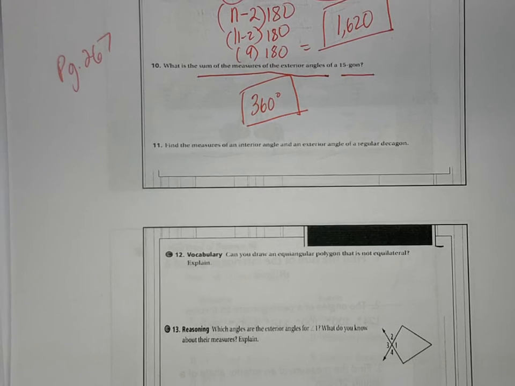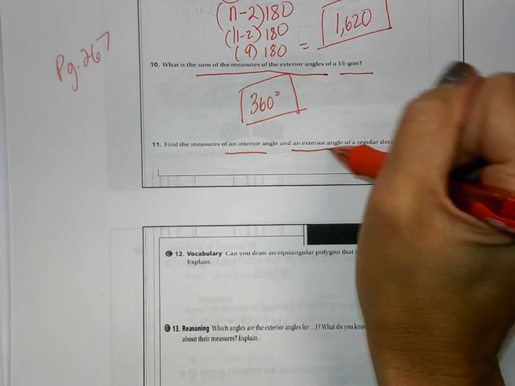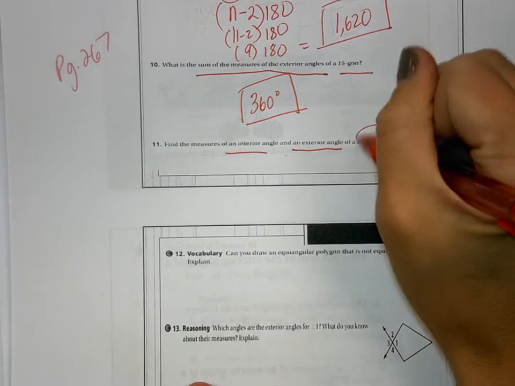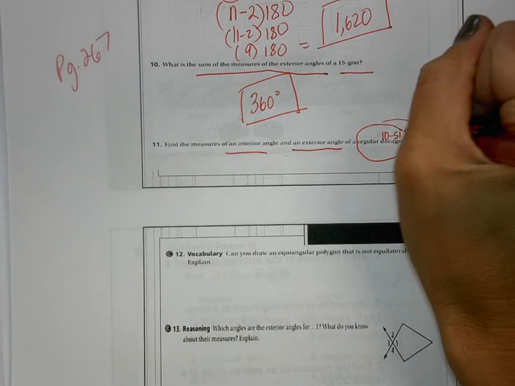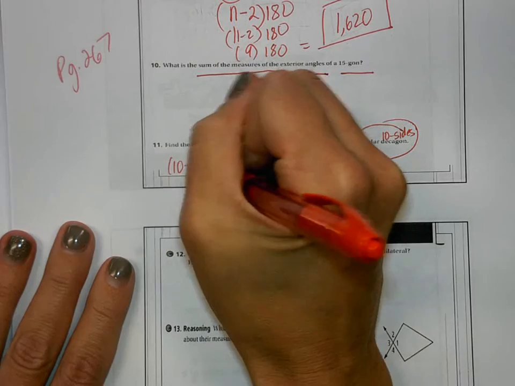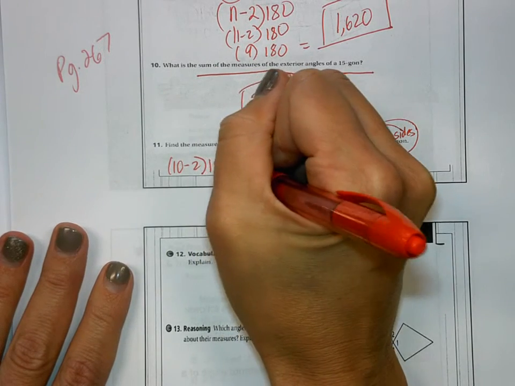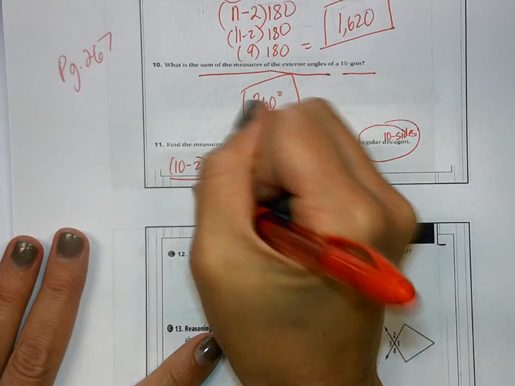This one says, find the measures of an interior angle and an exterior angle of a regular decagon. What is a decagon? How many sides? Good job. 10 sides. Okay, so we're going to have to do 2 different problems on this one. So let's start with the more difficult one, which is interior. And how do I write that formula for a 10-sided figure? 10 minus 2 times 180, and then I'm going to divide by 10 because it wants an interior angle.